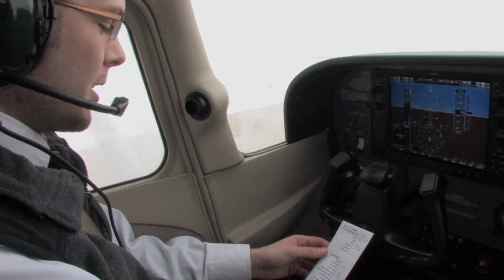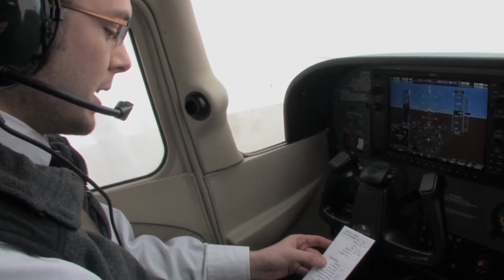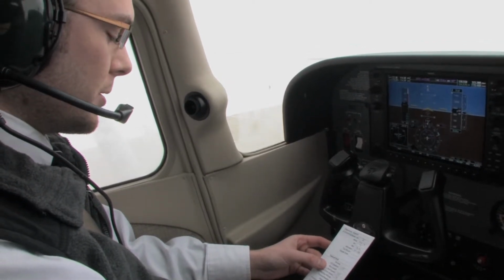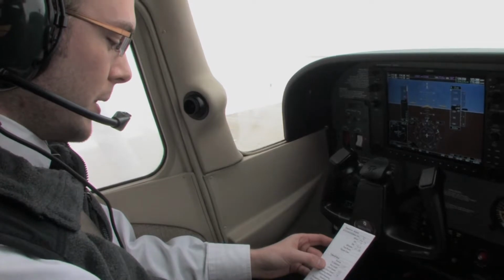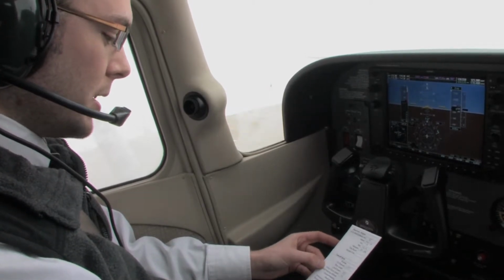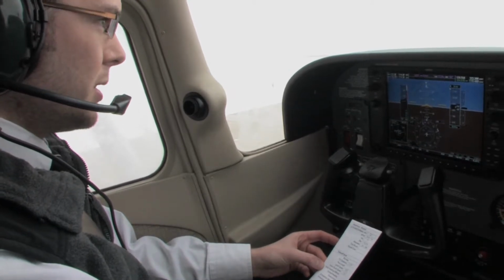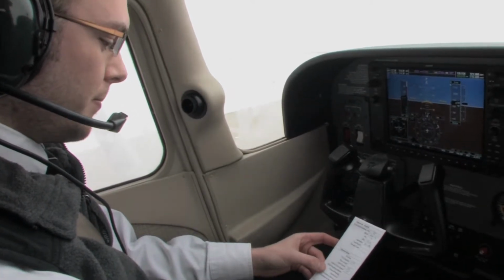Takeoff briefing. Our takeoff runway is runway 17 left. Takeoff distance is 1,100 feet. Runway length 3,901 feet. Liftoff speed is 55. Initial climb speed is 74. Initial heading and altitude is 2,500 and runway heading.